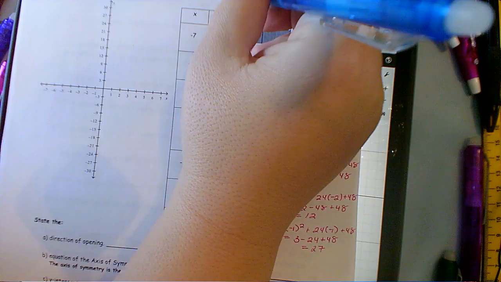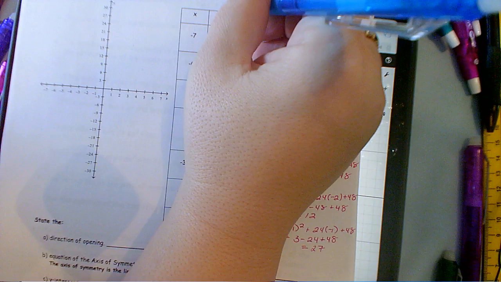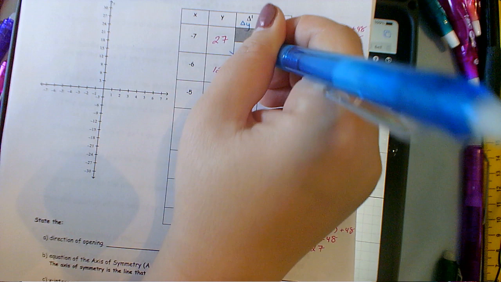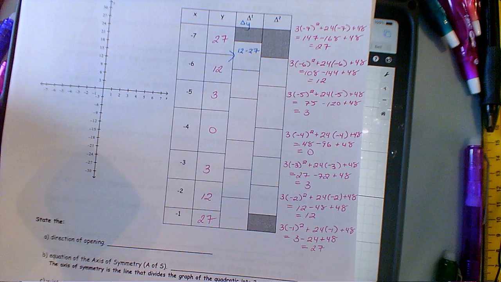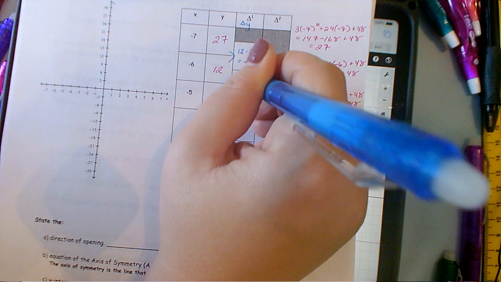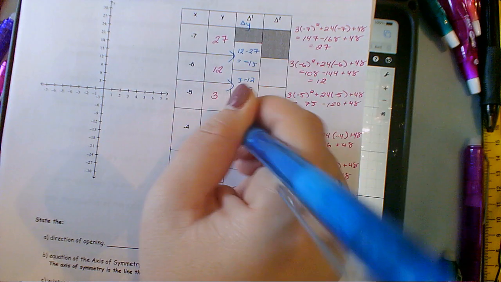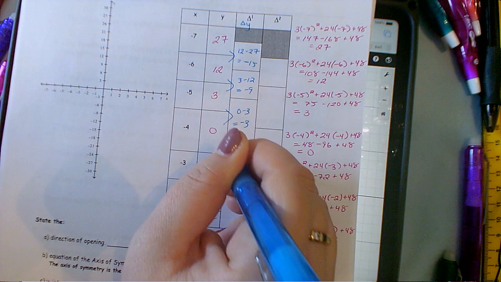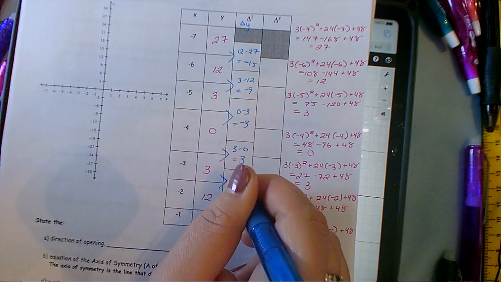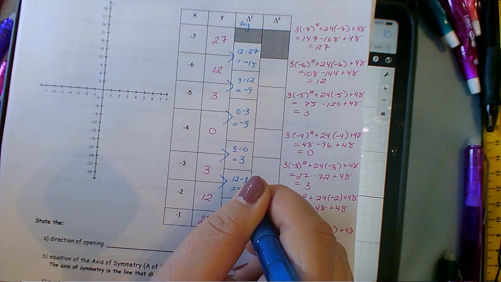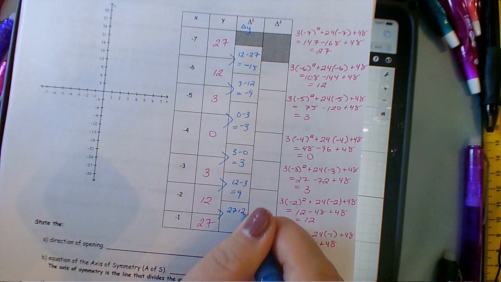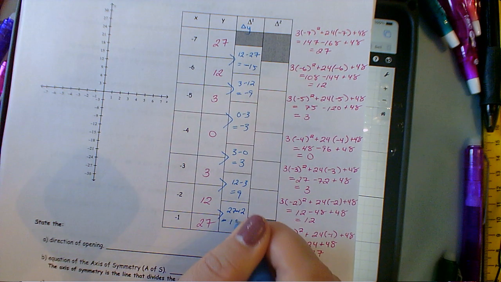So my first differences, my delta y's, 12 minus 27, when you do that, you get negative 15. 3 minus 12, negative 9. 0 minus 3, negative 3. 3 minus 0 is positive 3. 12 minus 3 is positive 9. Again, same number, opposite sign. 27 minus 12 is positive 15.